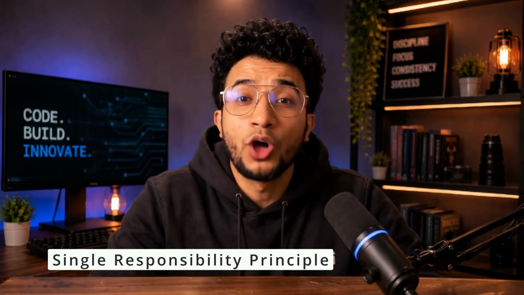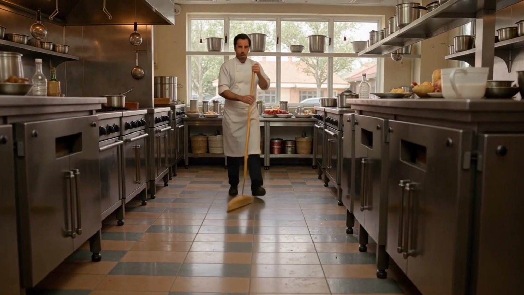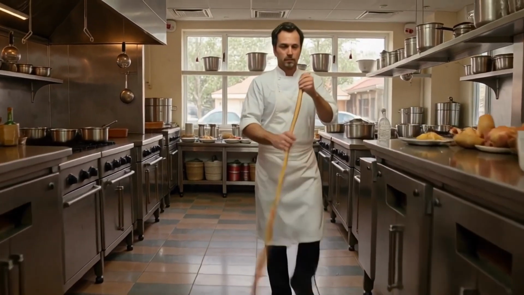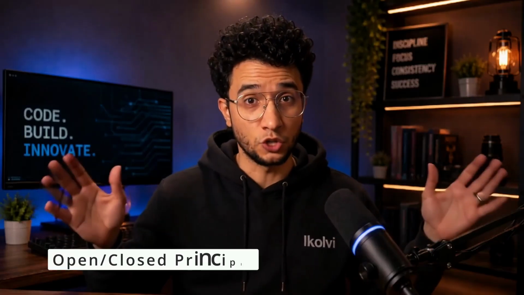A component should have only one reason to change. Imagine a restaurant where one person tries to cook the food, sweep the floors, wash the dishes, and buy the groceries all at once. It is total chaos. Just like a well-run kitchen, you should split those responsibilities up so each part of your system does exactly one job. Perfect.